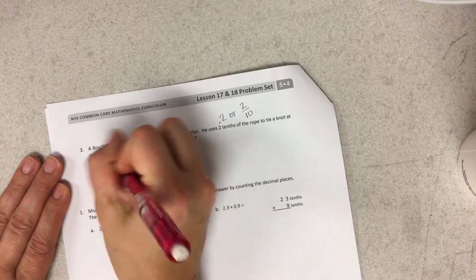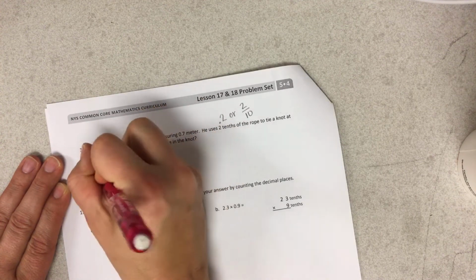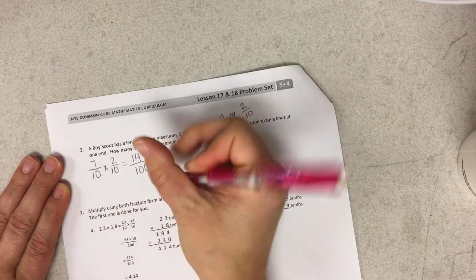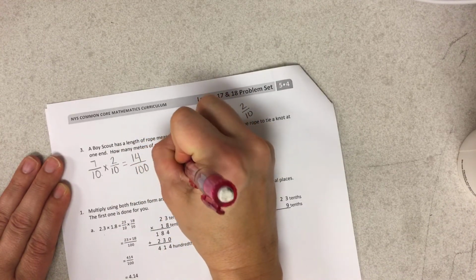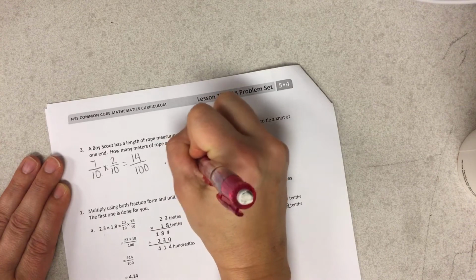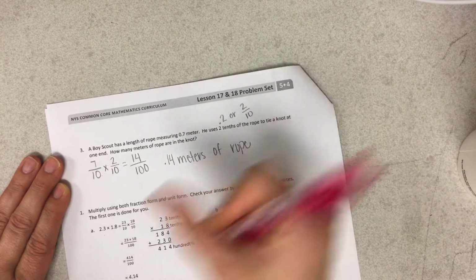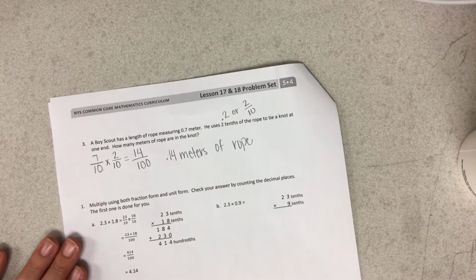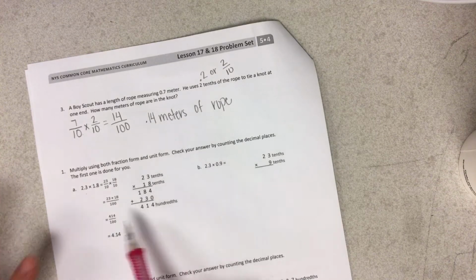So I'm going to go ahead and multiply this out. 7 times 2 is 14. 10 times 10 is 100. So I have 14 hundredths, or 0.14.